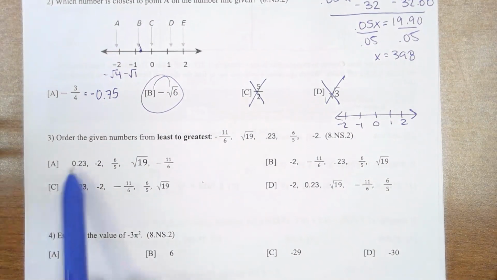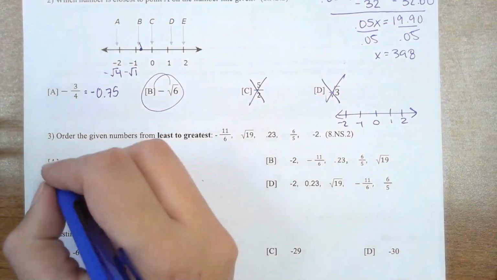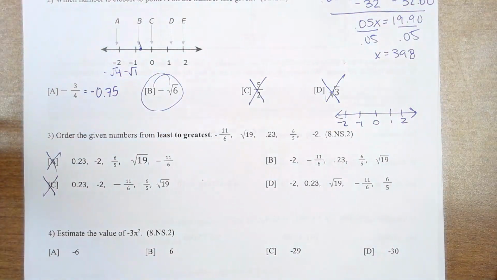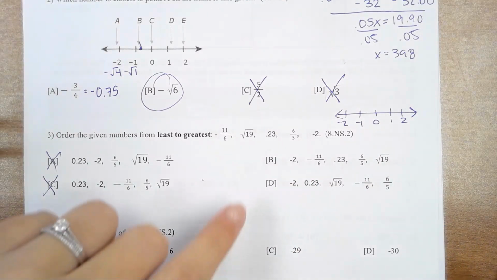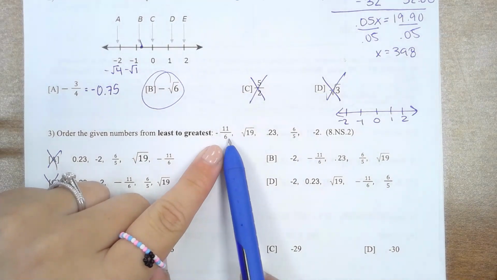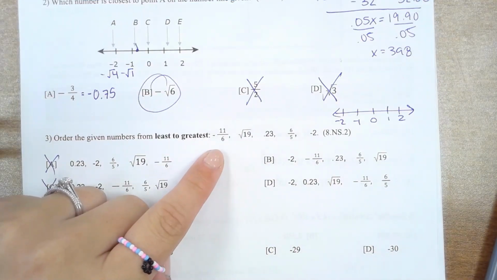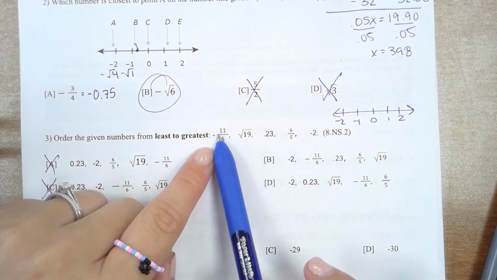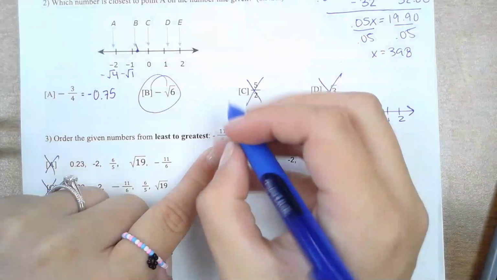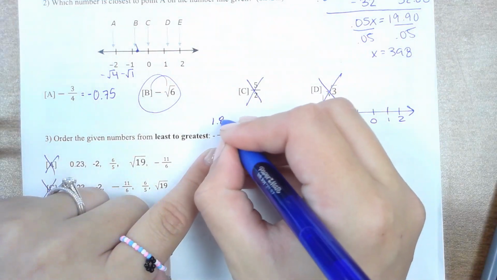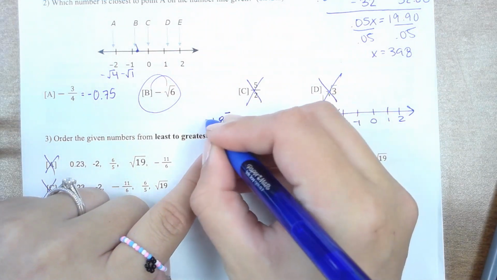And if you guys look at A and C, positives come first, so we know it's not going to be A or C. But looking over here, now we just need to figure out which one's the smallest. So the easiest way to do this is to change all of these numbers to decimals. So again, to change a fraction to a decimal, you're just taking numerator divided by denominator. So if I took 11 divided by 6, that gives me a 1.83 repeating.